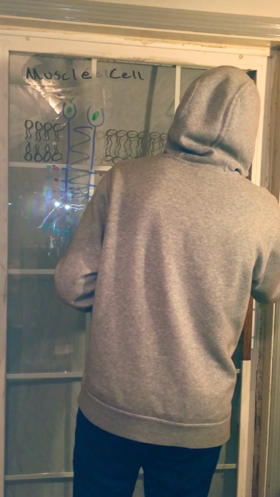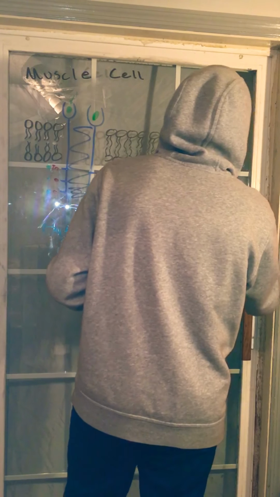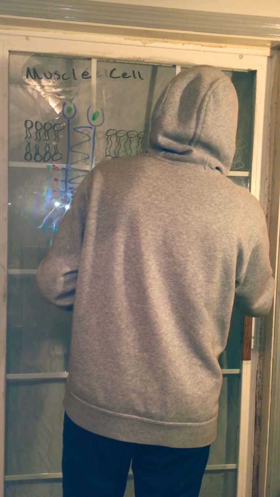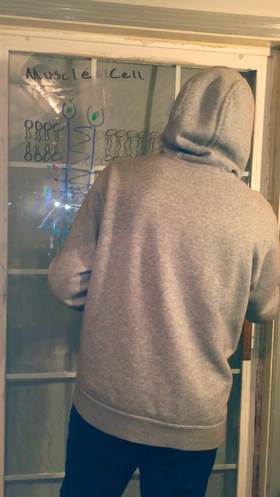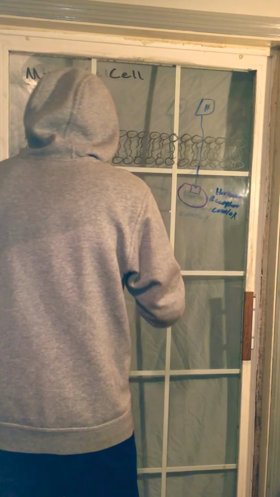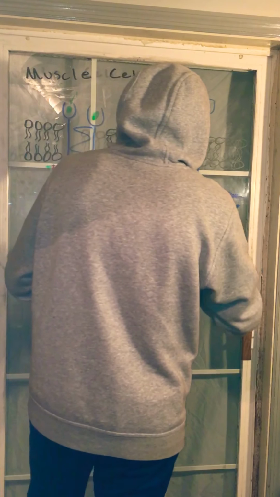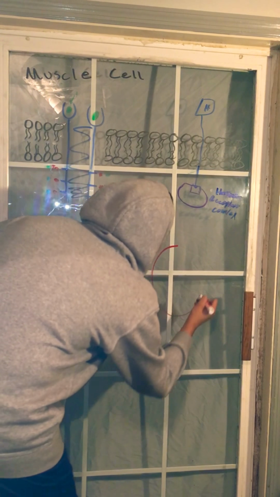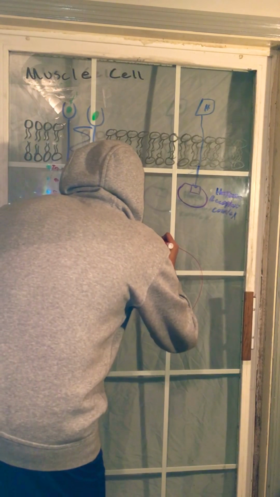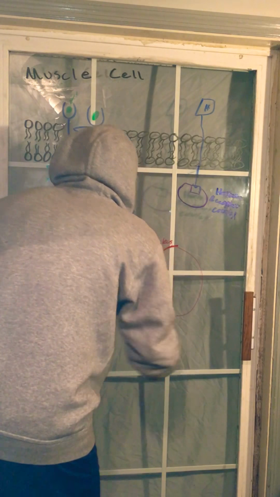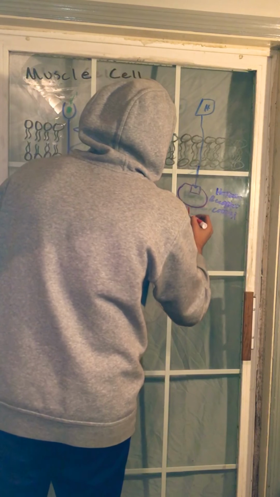And this will become a hormone receptor complex. This hormone receptor complex will enter the nucleus, right here. And it'll enter the nucleus.